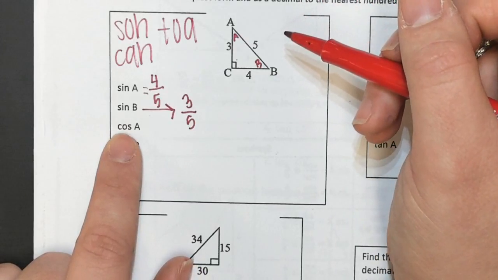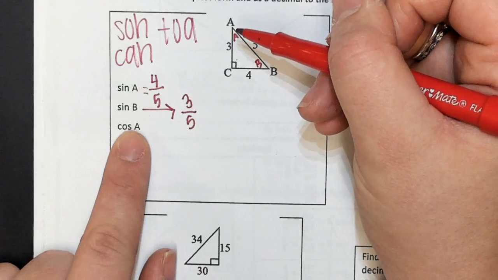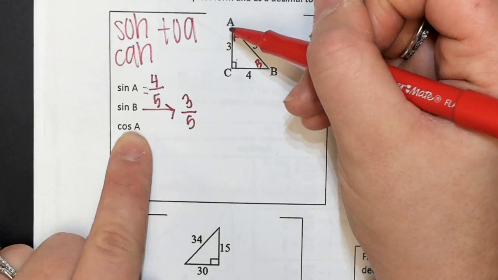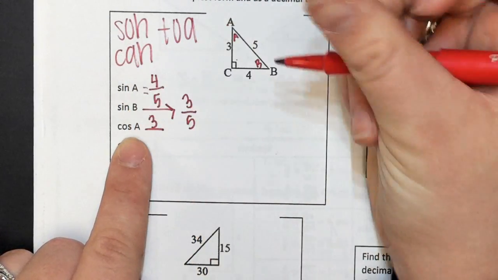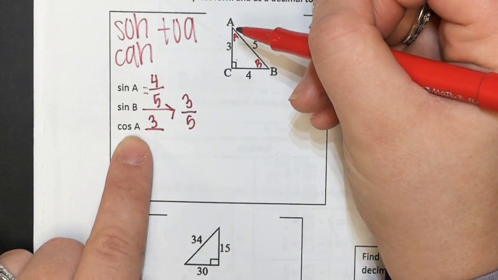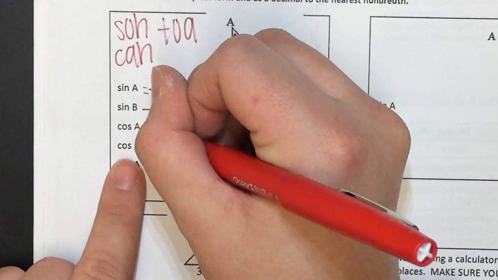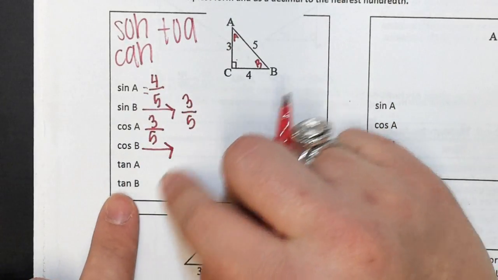Cosine of A. So now I'm finding adjacent over hypotenuse. So adjacent to A is 3. Hypotenuse of A is 5. I'm just going out on every other one because I didn't leave enough room.